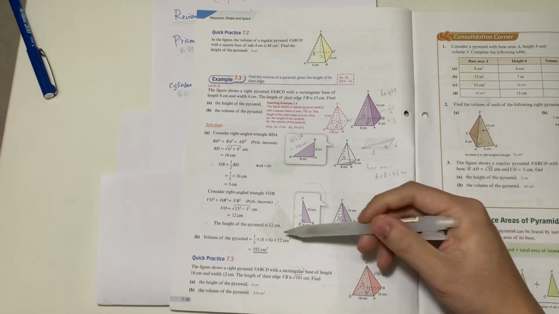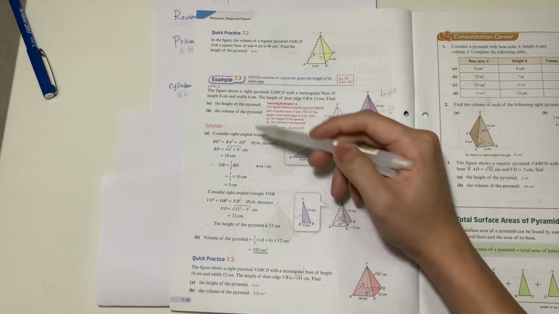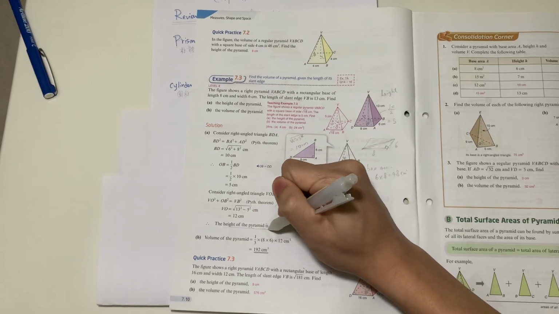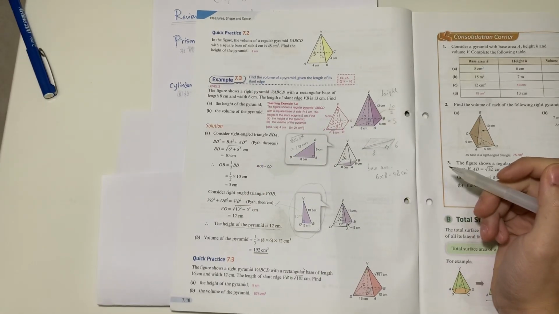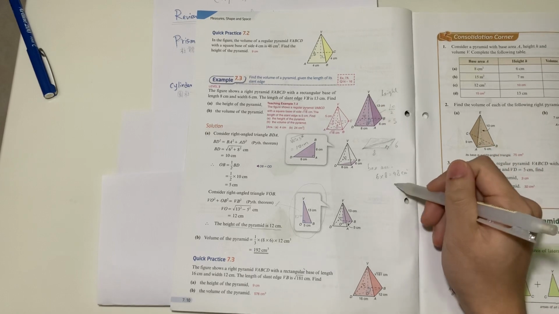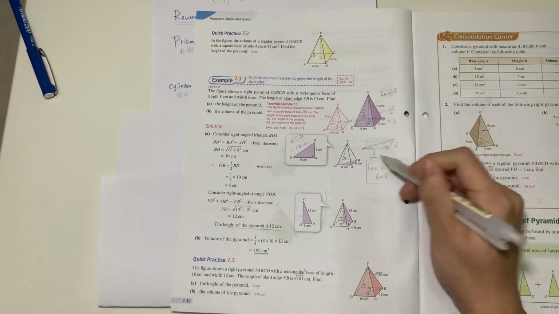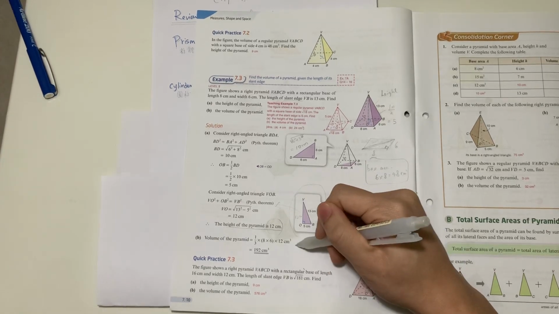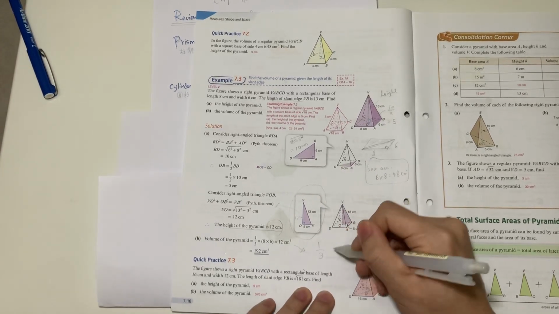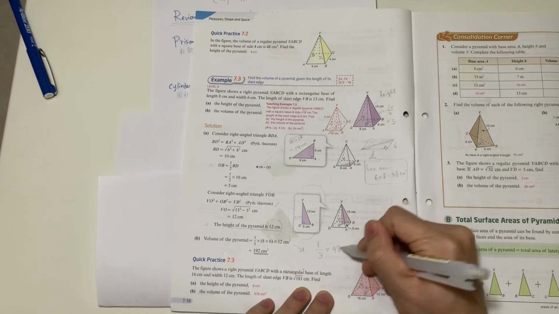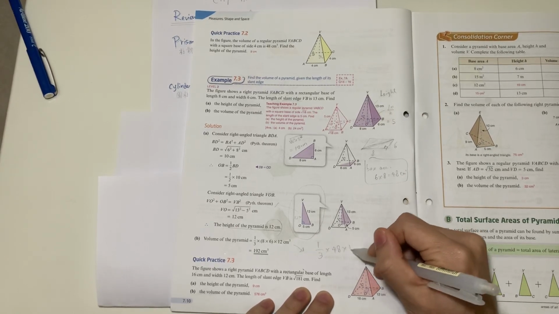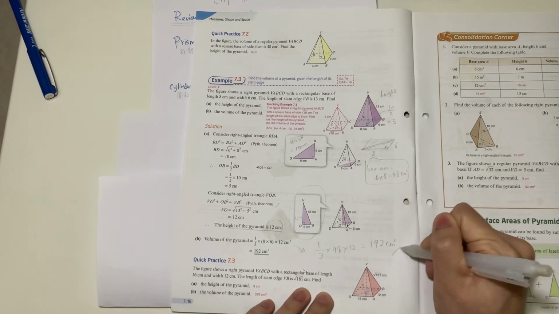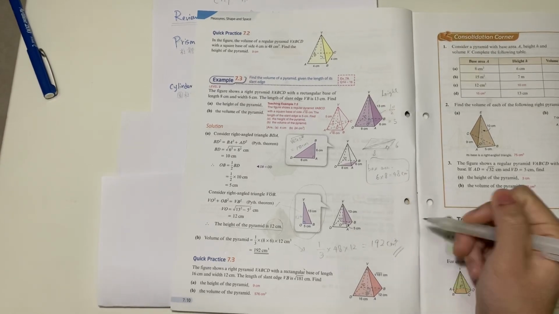Then we have solved part A. We have finished finding the height of this pyramid. We have the base area of 48 and the height of 12, so we can use the formula directly: 1/3 times base area times height. Then you will see the answer is 192 cm cube, sorry, this is a volume.